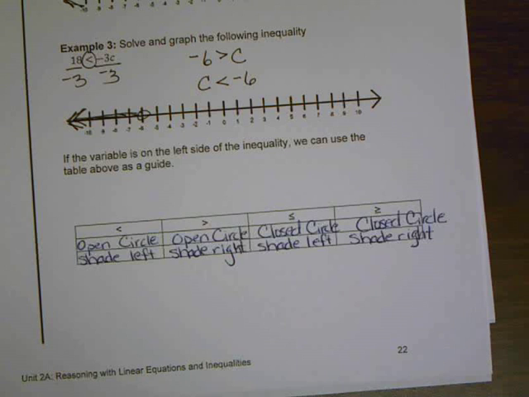So your learning target is, I can solve inequalities and graph their solution set on a number line. If you will complete the activity practice problems on page 23 at this time. If you have any questions about this video, please ask your teacher.